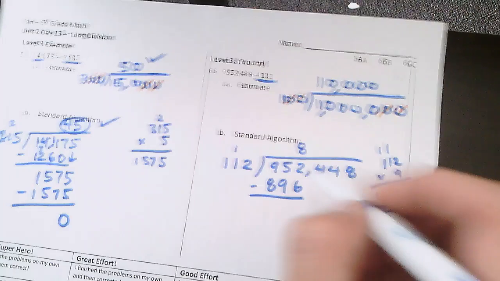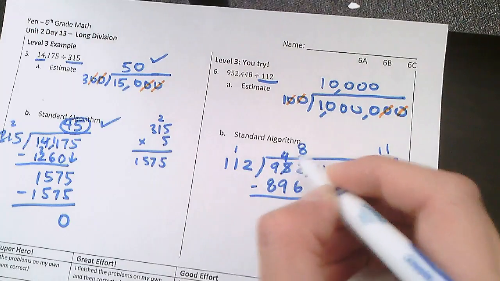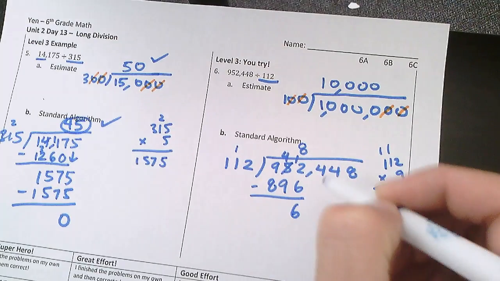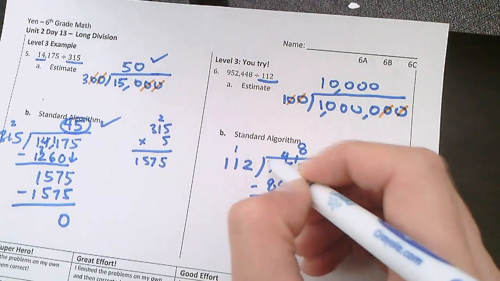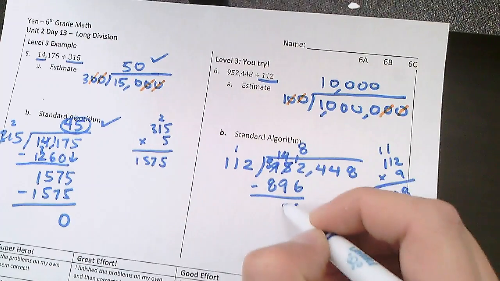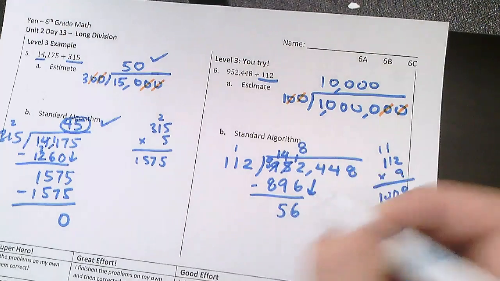Subtract this. 2 minus 6. Carry the 1 over. 12 minus 6 is 6. 4 minus 9. We've got to borrow again. Make that 8. This becomes 1. 14 minus 9 is 5. And then 8 minus 8 is 0. Let's bring down a 4.